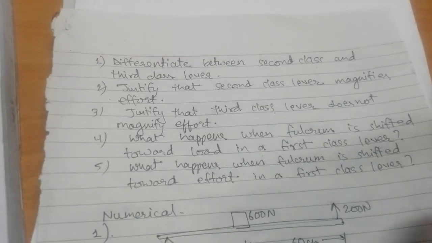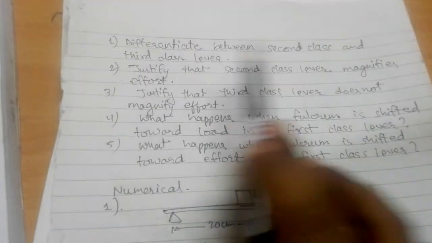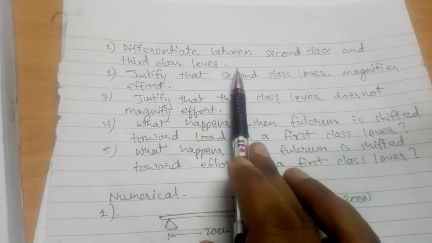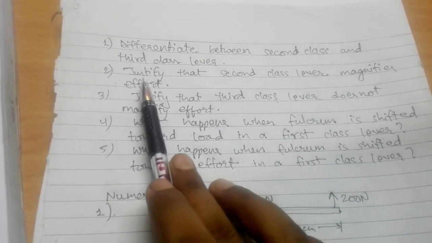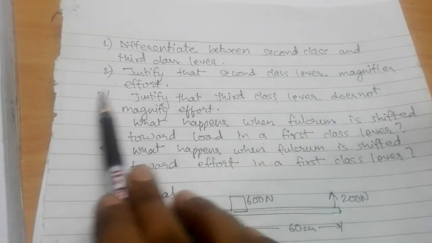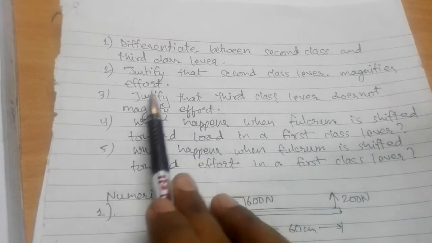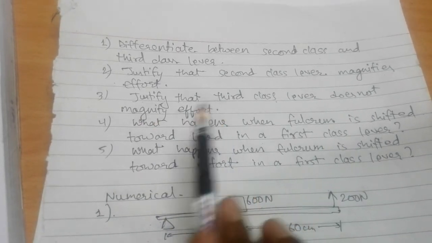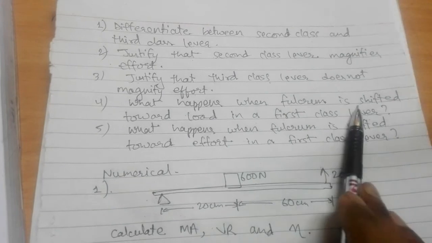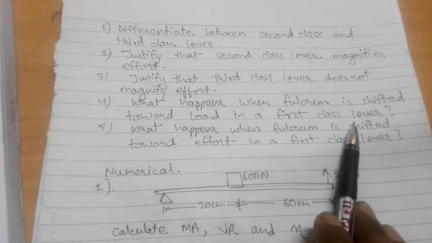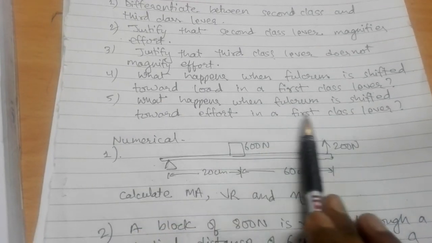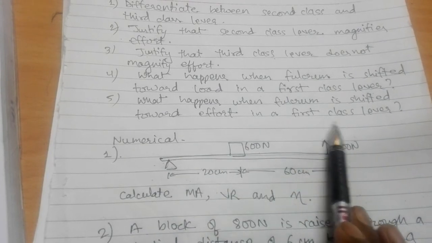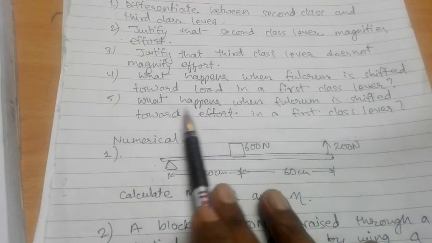The questions are: question number 1, differentiate between second class and third class lever. This is a simple differentiation question. You need to use the table. Second, justify that second class lever magnifies effort. We have done this. Justify that third class lever does not magnify effort. We have done this too. What happens when the fulcrum is shifted toward load in a first class lever? We have done that. What happens when the fulcrum is shifted toward effort in a first class lever? We have done that too.